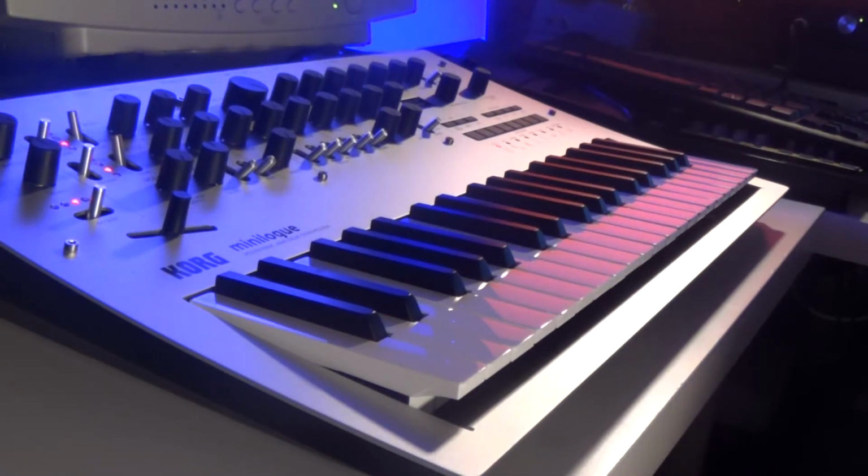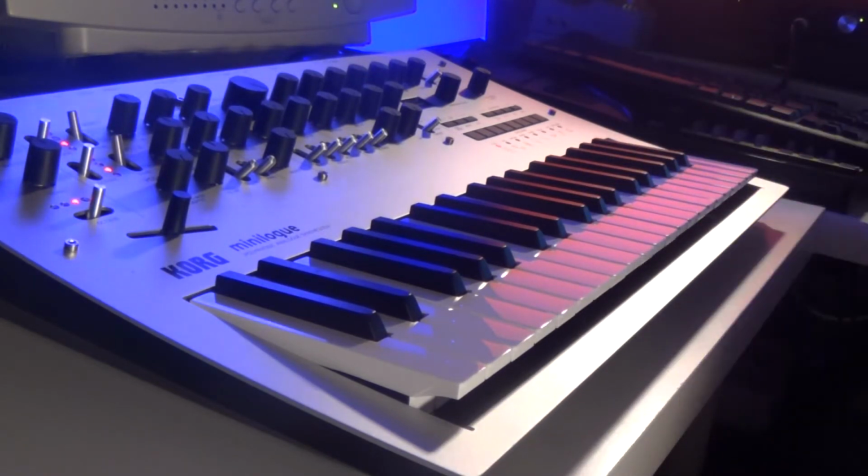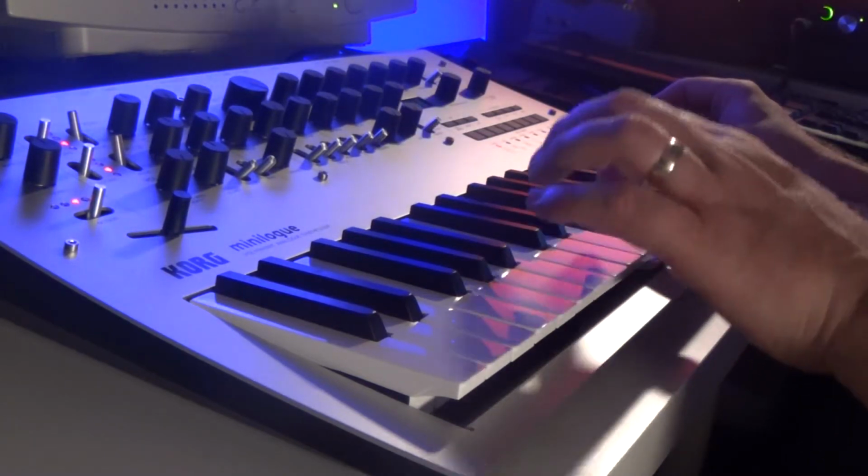Today we're going to be doing something a little more informal than the previous tutorials. We're going to have a play around with the Minilogue and see what we can accomplish by using no oscillators. What sounds can we get out of the Minilogue without using an oscillator? We're on an initial default patch.